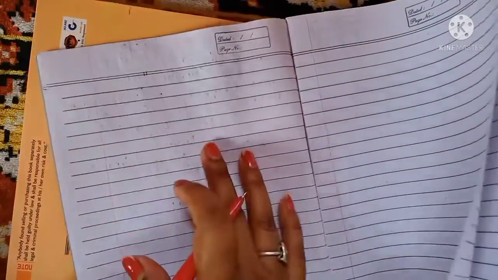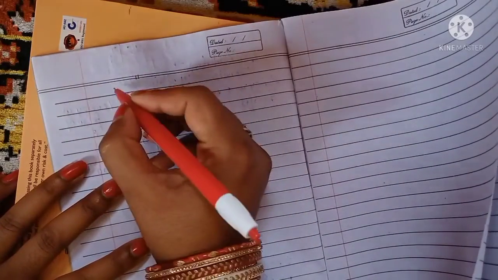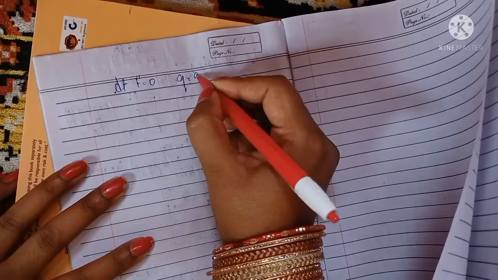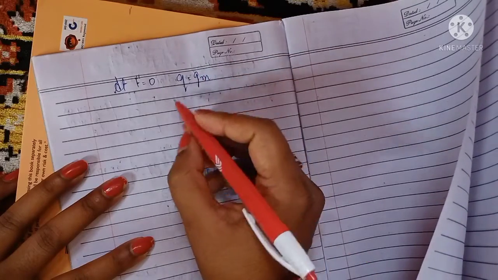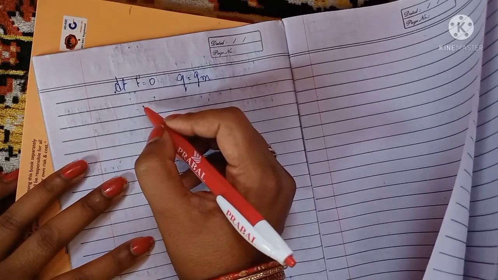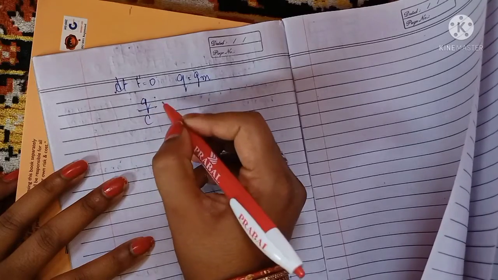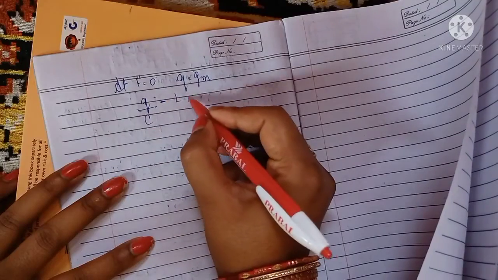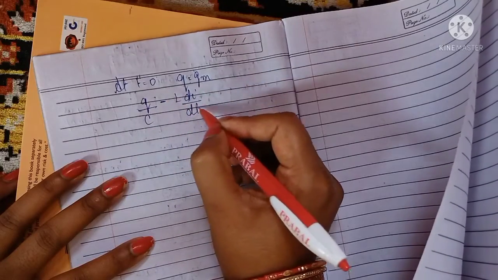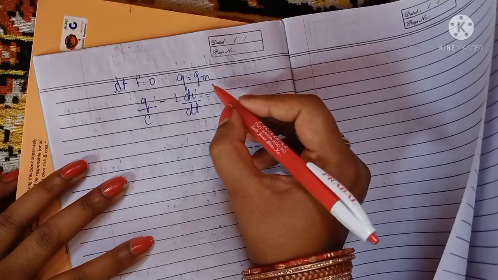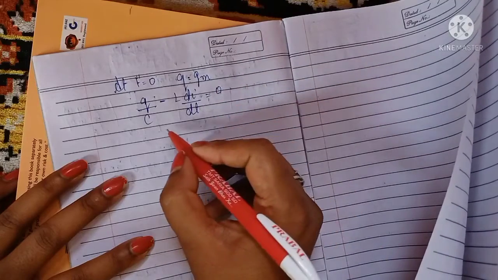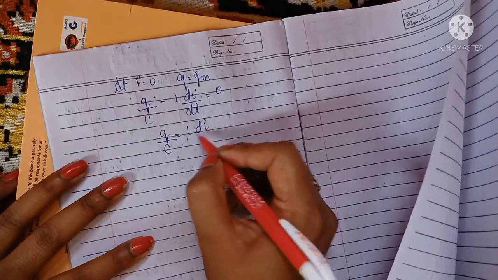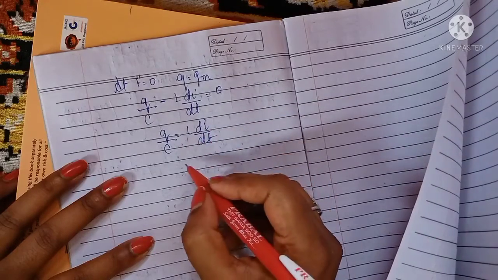Now what does it indicate? Let's say at time t equals 0, the charge will be equal to qm. Now by Kirchhoff's law, this will be equal to q by c. What is q by c? That is the voltage of the capacitor, minus L di upon dt. This is called the back EMF, as you know. That should be equal to 0. That means q by c is equal to L di upon dt.